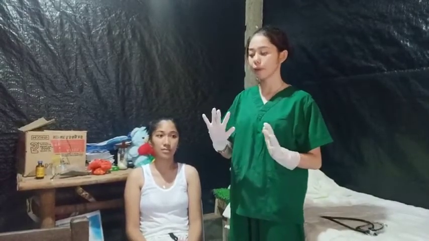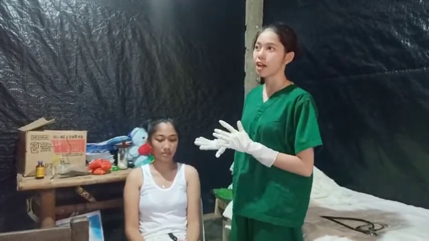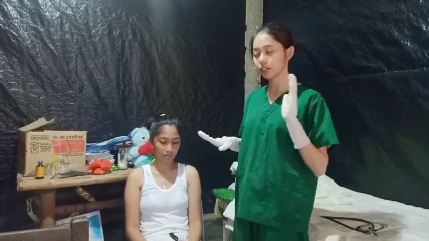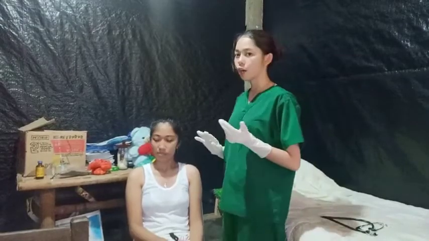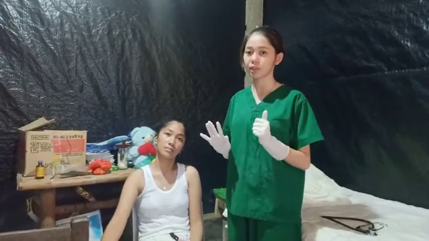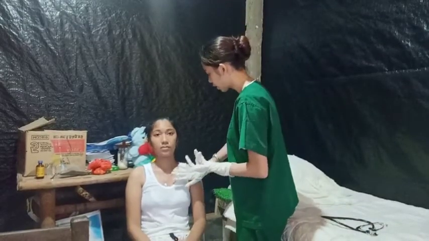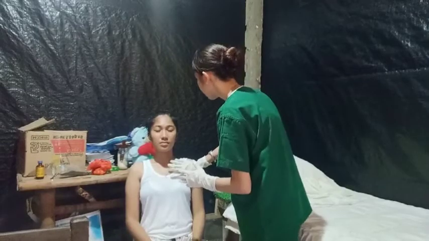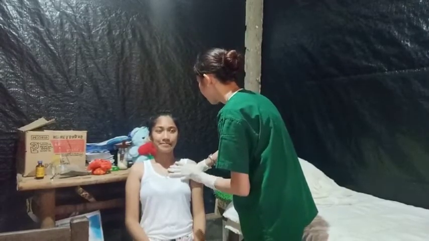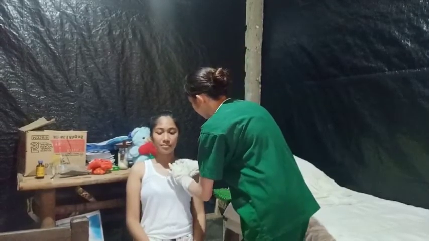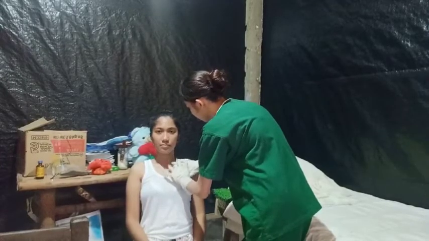Now we're going to percuss the anterior chest using again our non-dominant hand by placing it in the intercostal space, and for the dominant hand, we're going to percuss using our technique. Of course, the resonance should be heard as we percuss. So ma'am, we're going to percuss your anterior chest po. Sabihin niyo lang po if masakit po o hindi ha sa percuss po. So percuss na po. Masakit po.